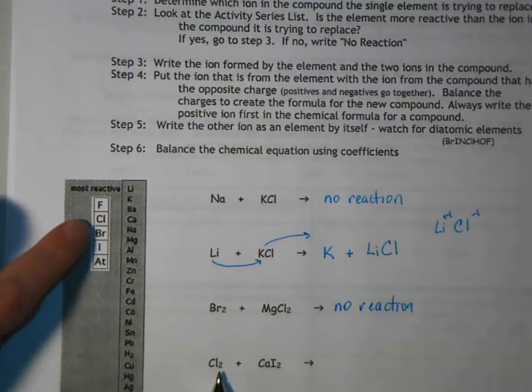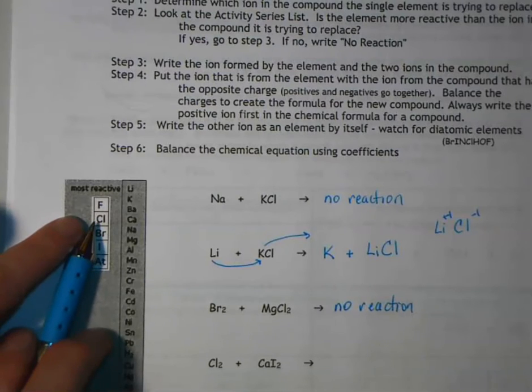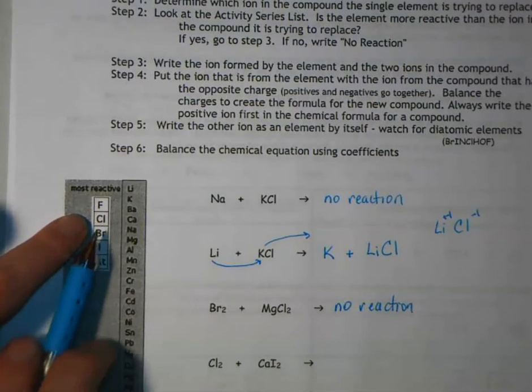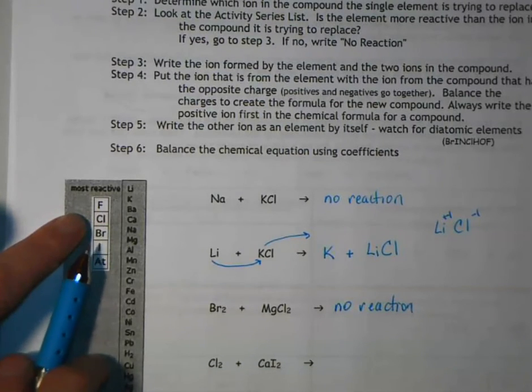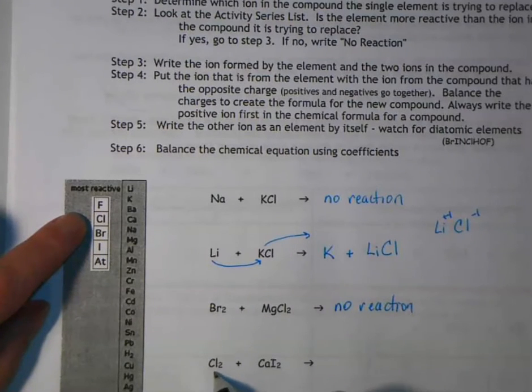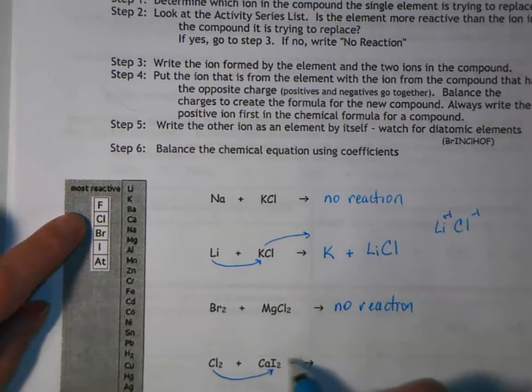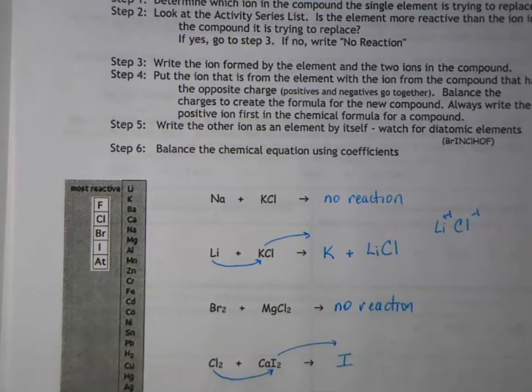In the next one, we've got chlorine and iodine. Chlorine is stronger than iodine. Chlorine is more active than iodine. So that means chlorine's going to come in and push the iodine out, and the iodine will be all on its own. Since iodine is diatomic, it's one of the 7 elements that are diatomic, we're going to put a little 2 with that iodine.